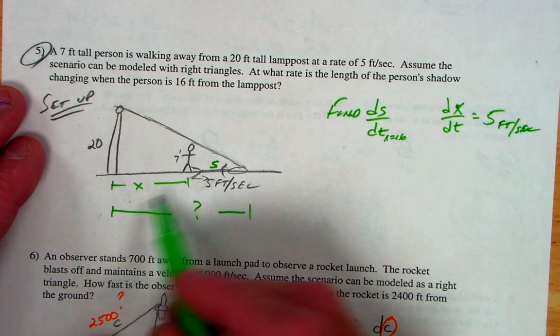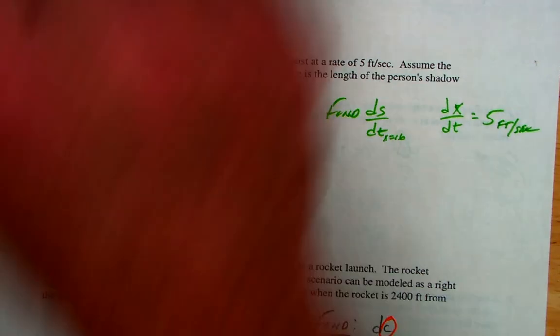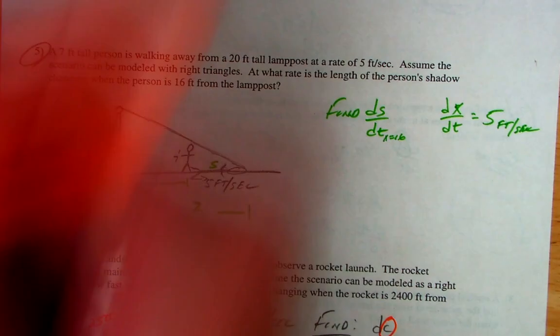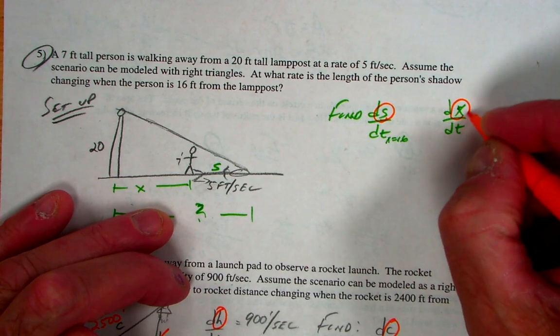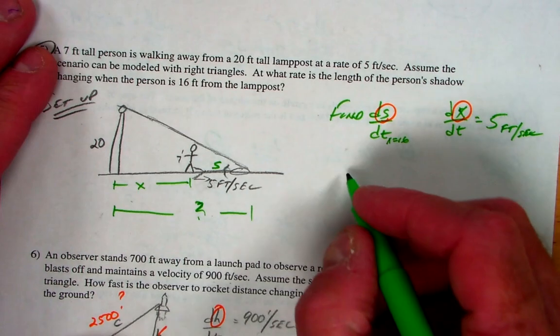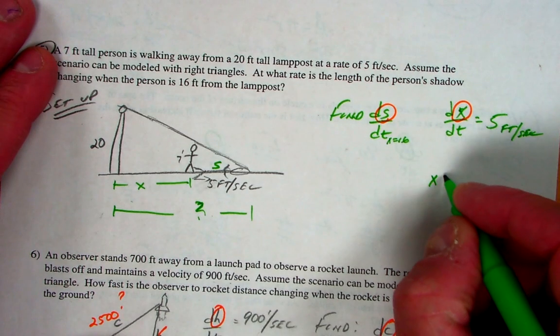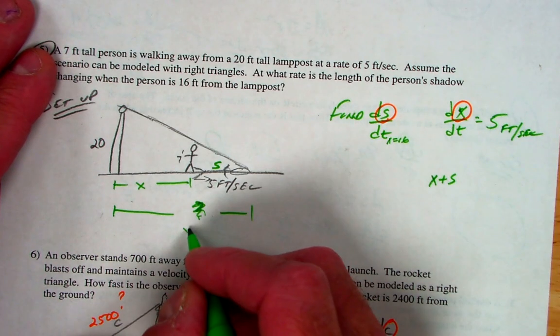So we're not going to do that. If we go back to our whole philosophy on this, now we have to relate s and x. What about x plus s? x plus s is this distance right here.